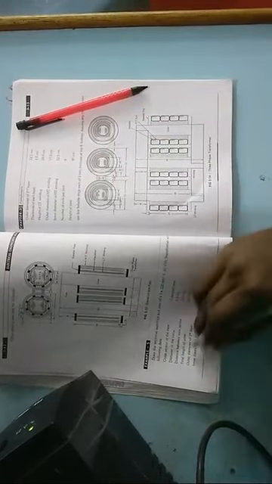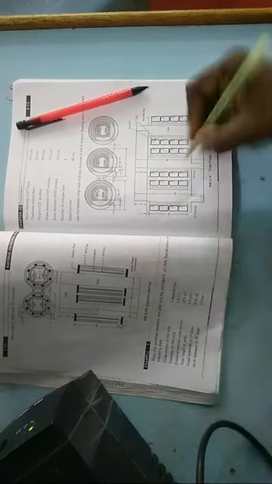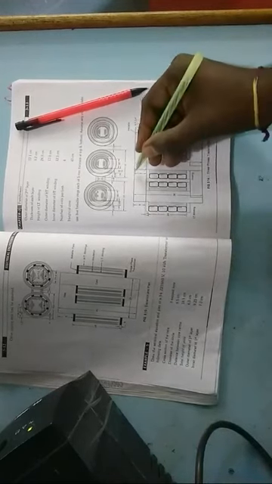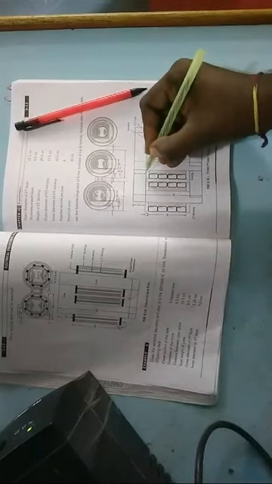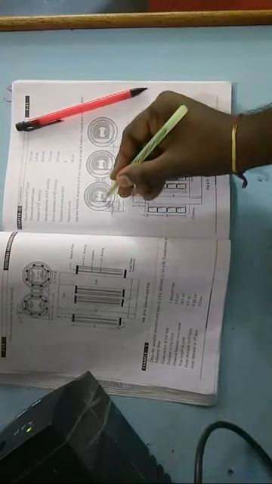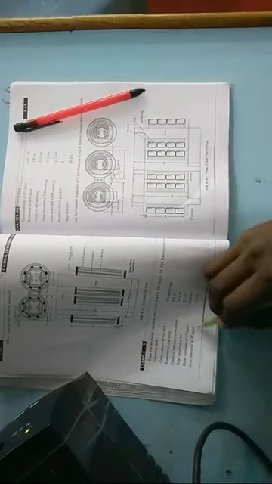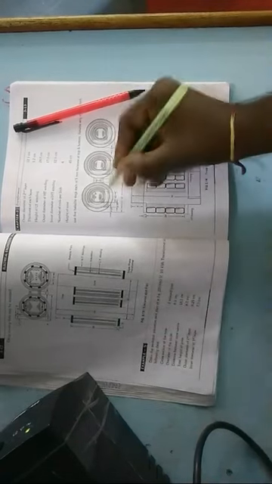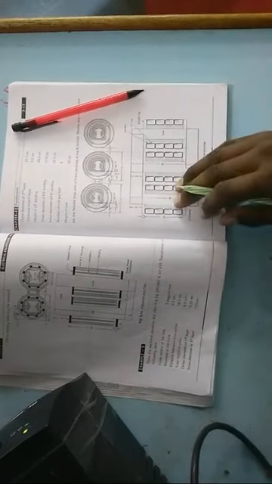Next, total height of the yoke, from this point to here. Next, outer diameter of the first layer, then inner diameter of the first layer, then the outer diameter of the second layer.